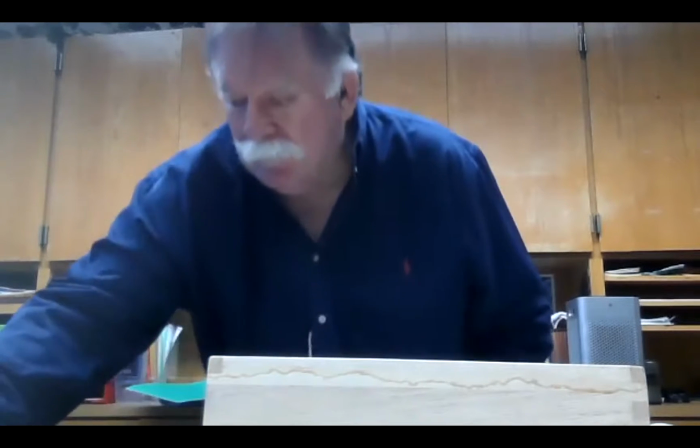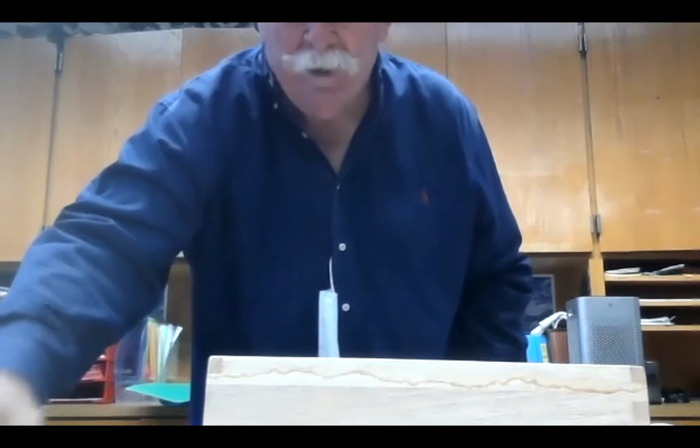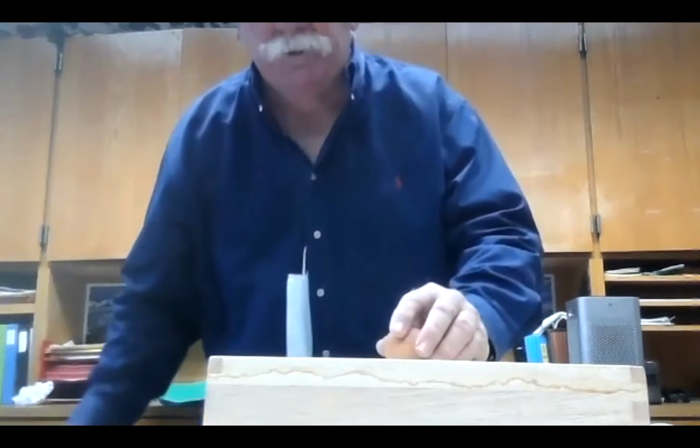Now, the materials that we're going to use this morning in this experiment of will an egg float or will it sink? We're going to use 2 brown eggs right here. Get them out, try not to break them. I'm just going to show you one of them.